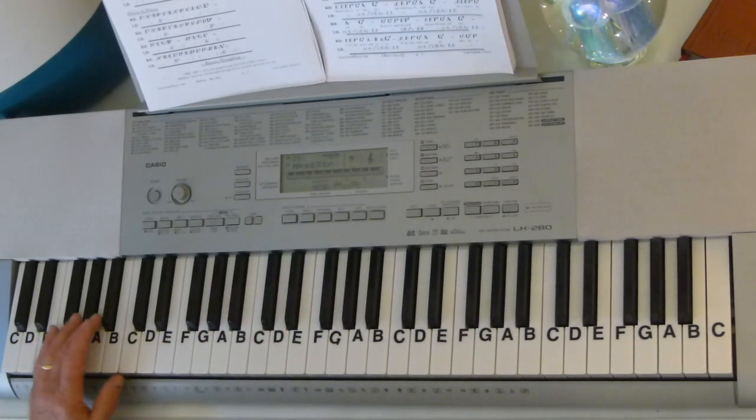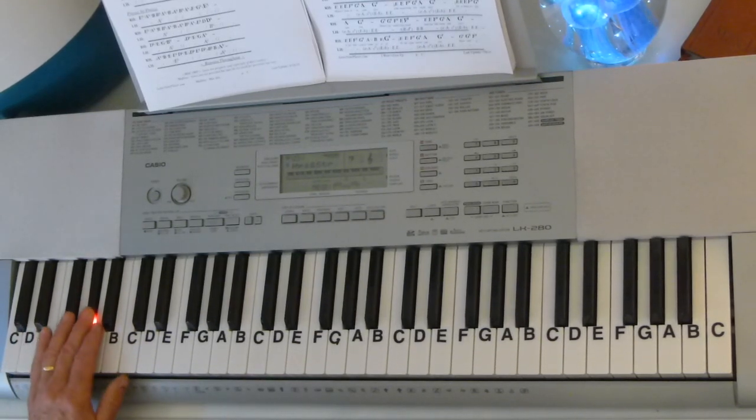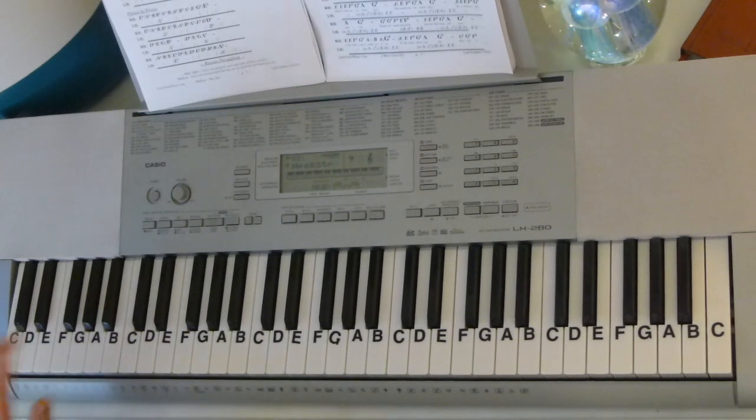And once you get that down, then you can just add the left-hand bass in. It's just an A flat. So you just fit it with the melody.